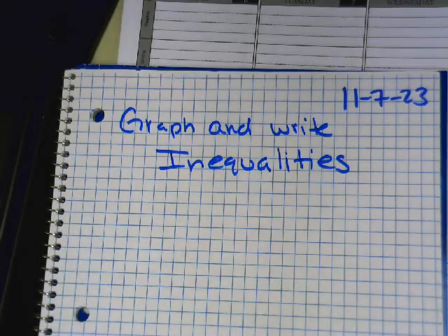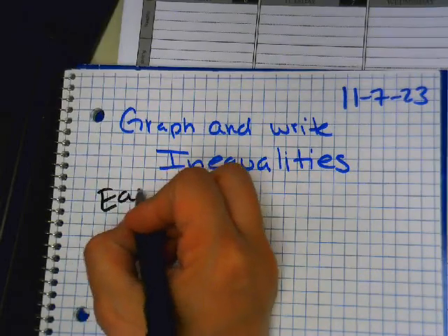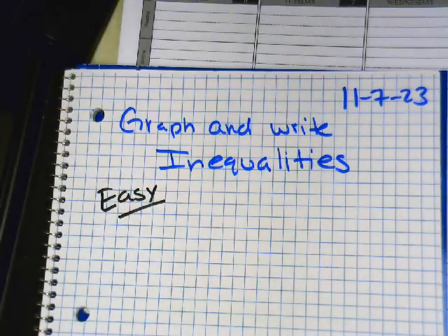So, second day of inequalities. Yesterday we did pretty easy ones. I'm going to call them the easy inequalities, which you will have on your homework today. Today you'll have this on your homework.